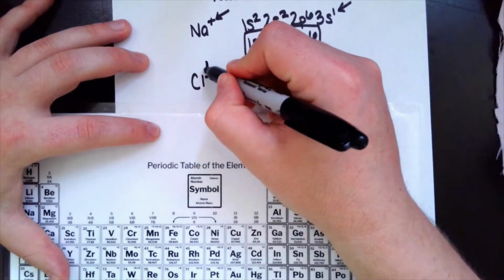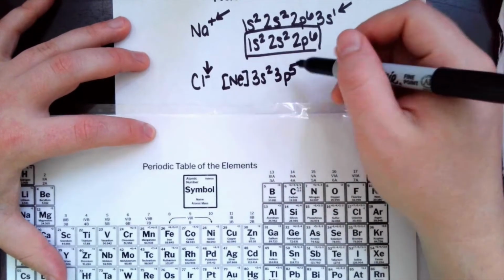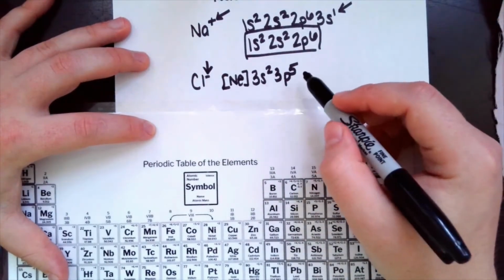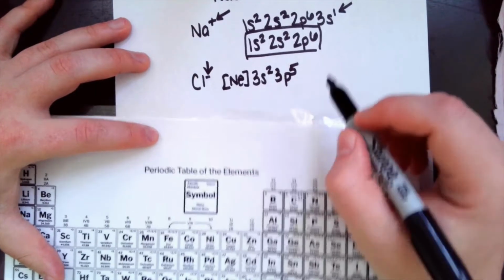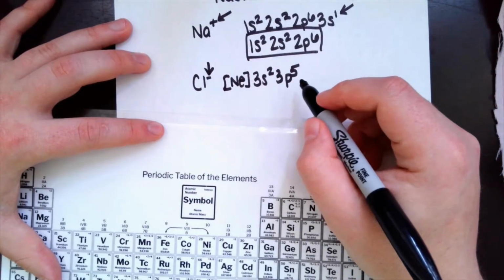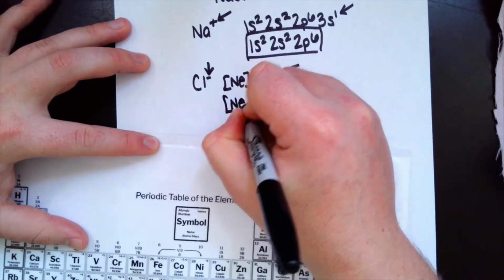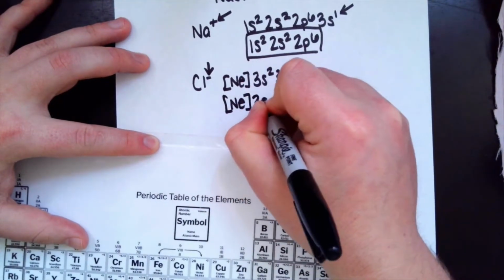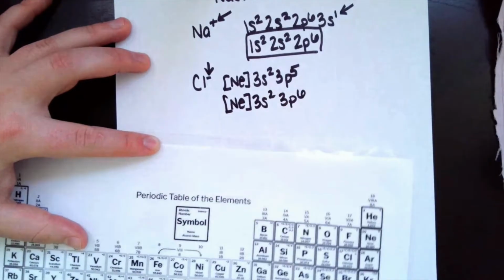But this negative ion here tells us that it gained 1 electron. And so basically you just have to put that electron in the highest energy subshell that is not yet full. The p can have up to 6 electrons, and right now it only has 5, so that's not full. So we can just put it there. So 3s2, 3p6. And that would be your answer.